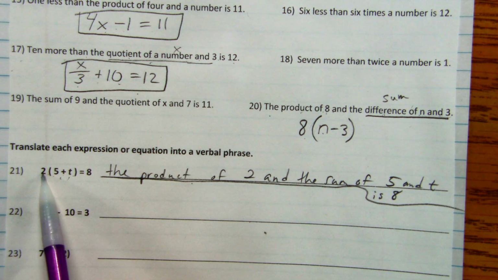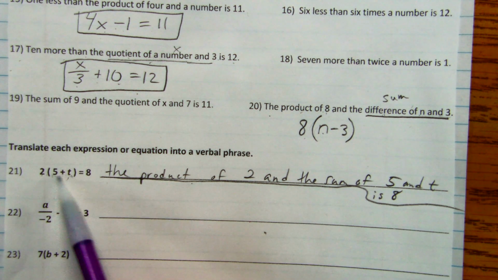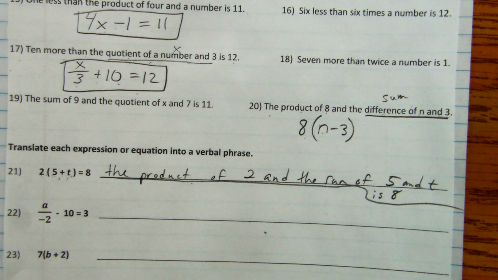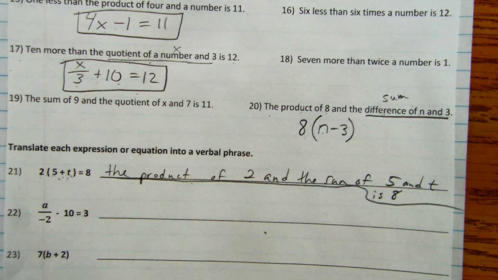The product of the number outside, and then if this is adding, use the word sum. If it's subtracting, use difference. And when they use this word sum and difference, they let us know we're going to take the product of this and this whole thing, whatever that answer is, and then equals 8.